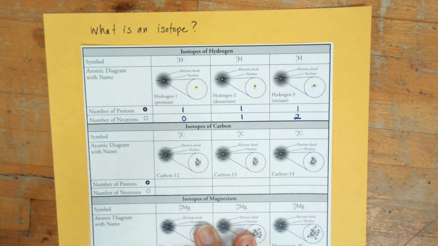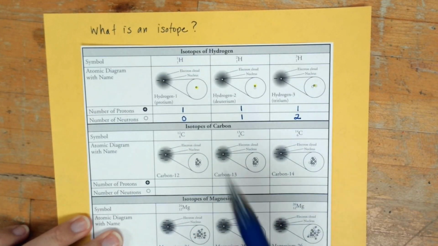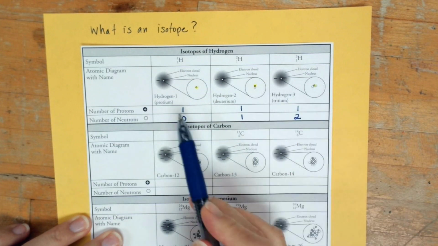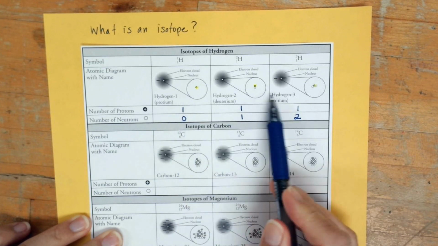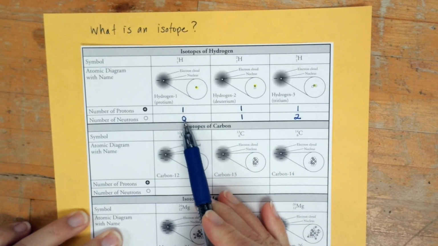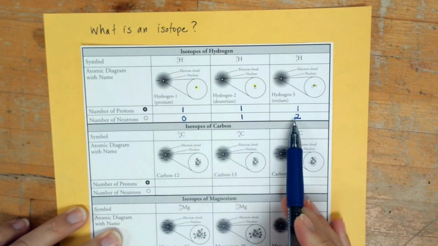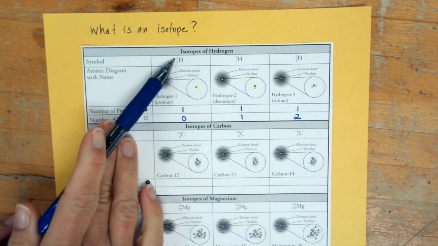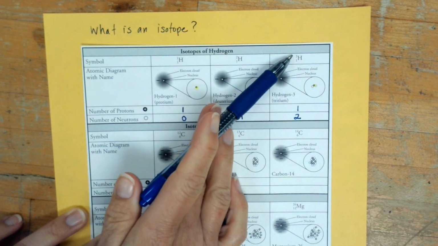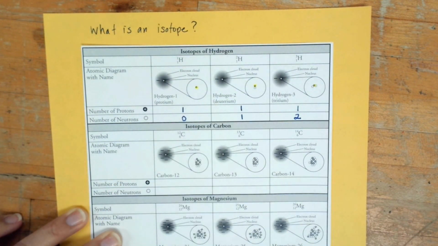All right, so let's take stock of everything that we just saw here. All three of these have the same number of protons. All three of these are named hydrogen. However, all three of these have differing numbers of neutrons. So now if we look at the mass number, remember the top number in our nuclear symbol is the mass number: 1, 2, and 3. So our mass number is also different in all three of these.